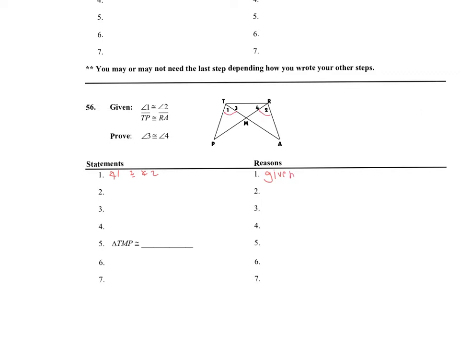Can't draw anything else from that, so I'm going to move on to the next piece of information, which is to say that segment TP is congruent to segment RA.